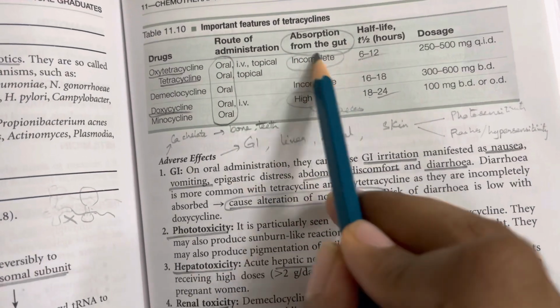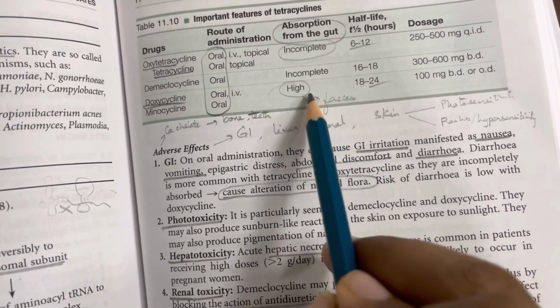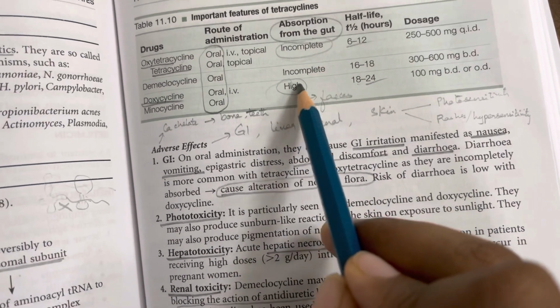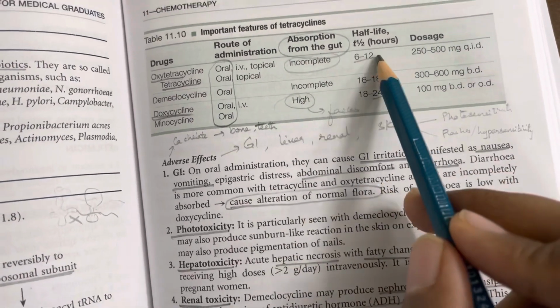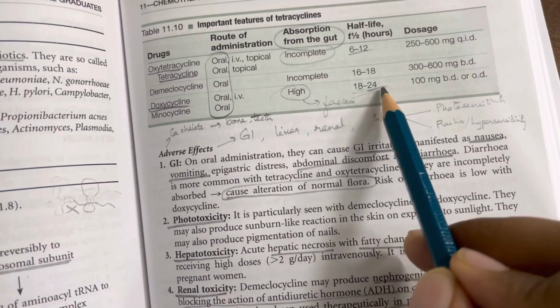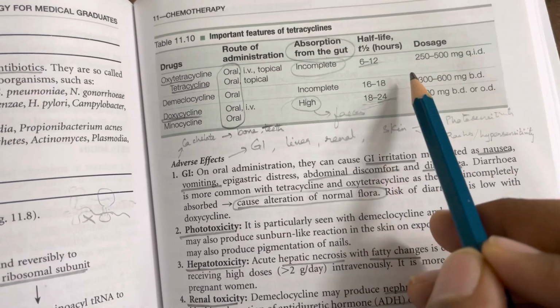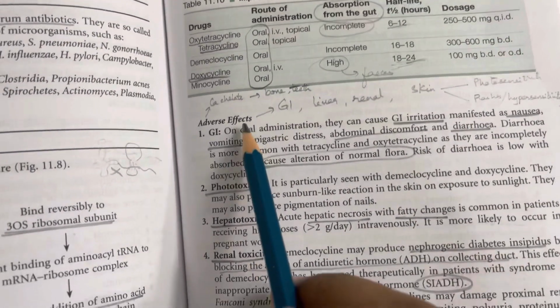So absorption from the gut is incomplete, but with doxycycline, the absorption from the gut is high. Okay, excreted through feces, absorption is also high and not affected, so it is safer. Because it is absorbed more, it has a longer half-life and longer potency, so frequent dosing can be prevented. Half-life is only 6 to 12 hours for the others, and here 24 hours. Okay, so what are the adverse effects?